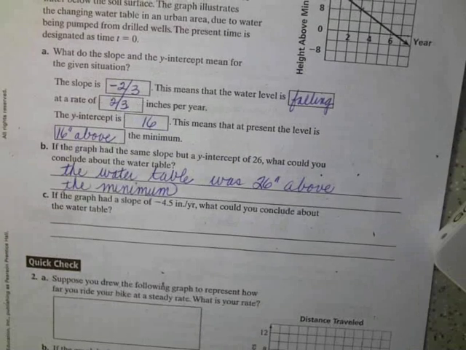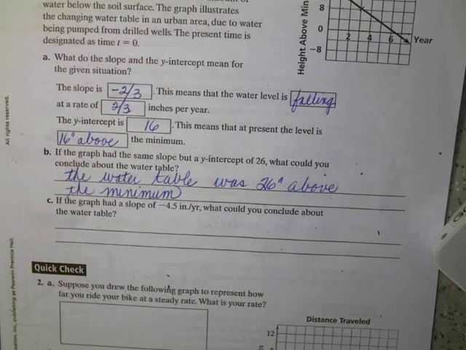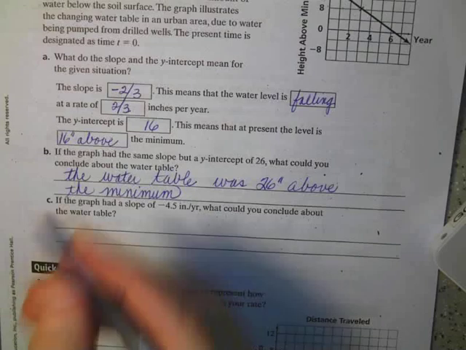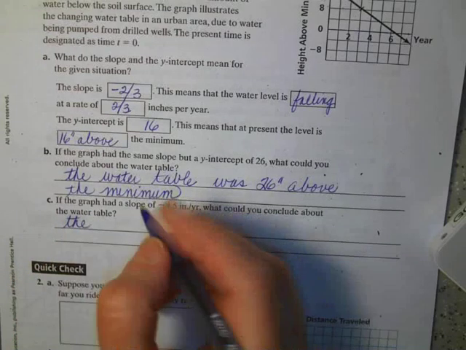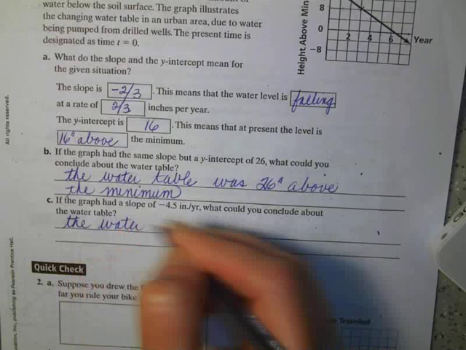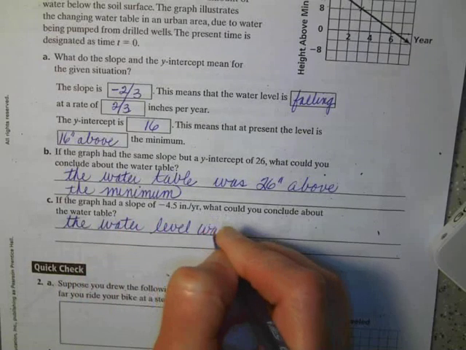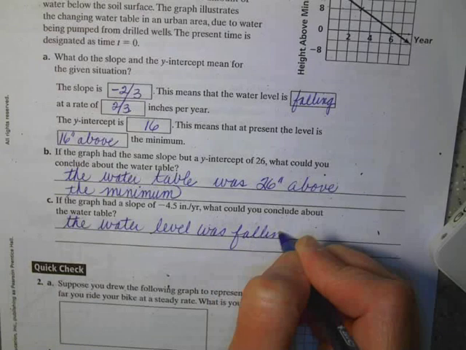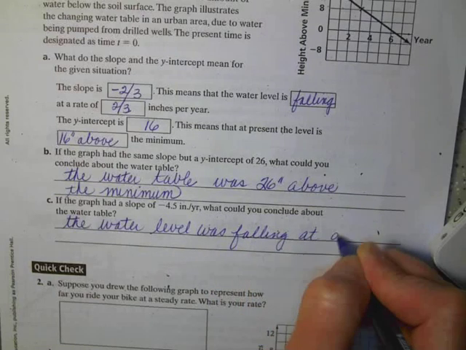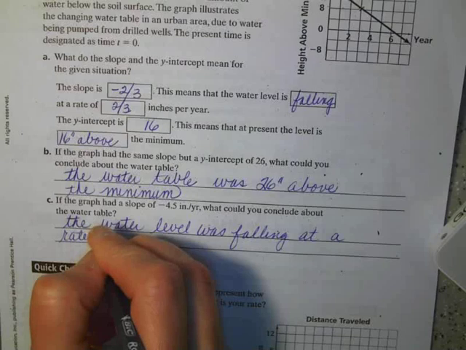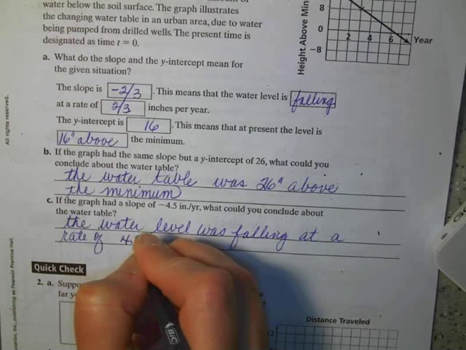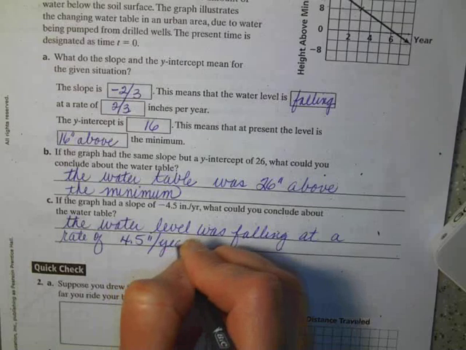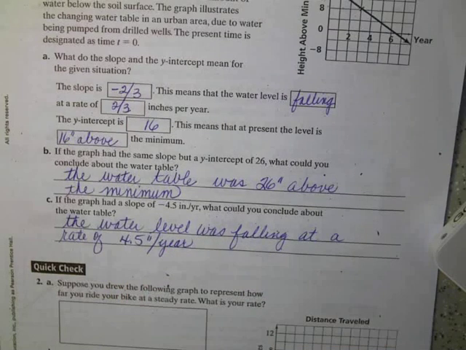If the graph had a slope of negative 4.5 inches per year, what could you conclude about the water table? Okay, that would tell me that the water table, or the water level, was falling at a rate of 4.5 inches per year. So actually it would be a much steeper slope. It would be falling much faster. That's what that would tell me.